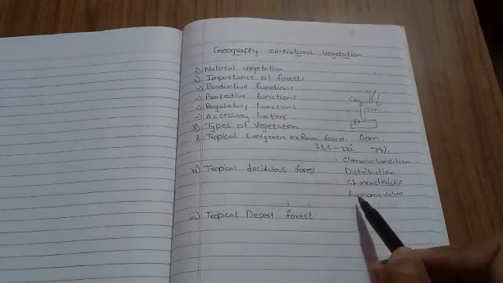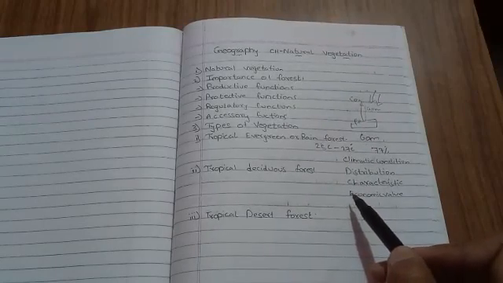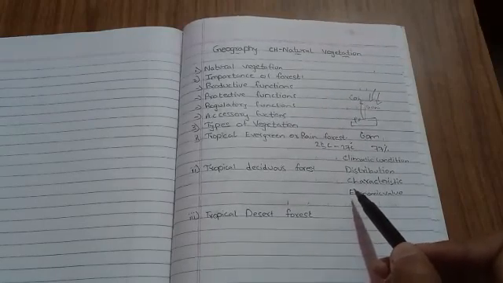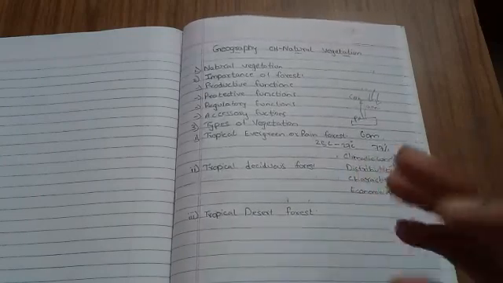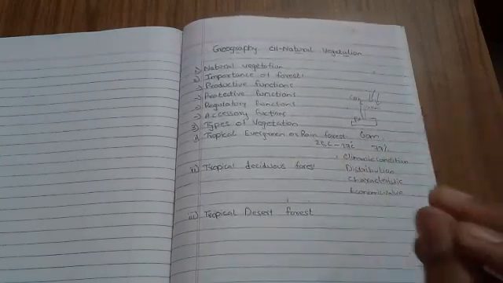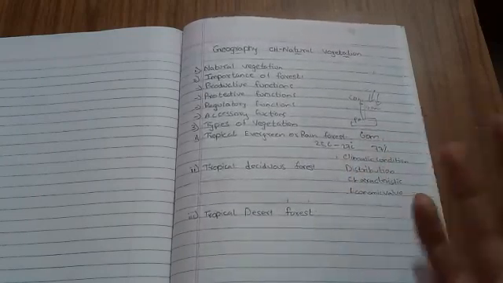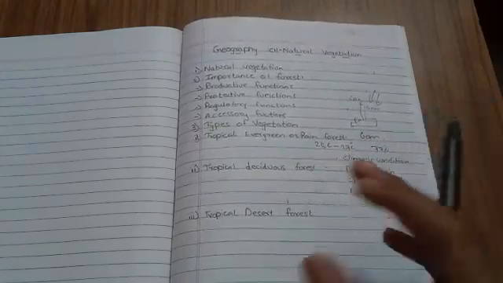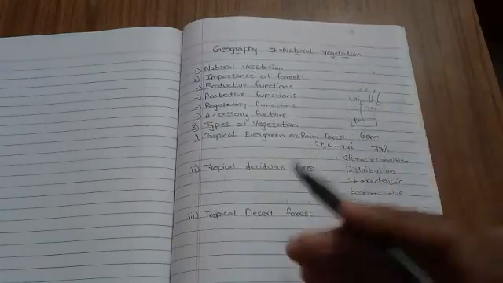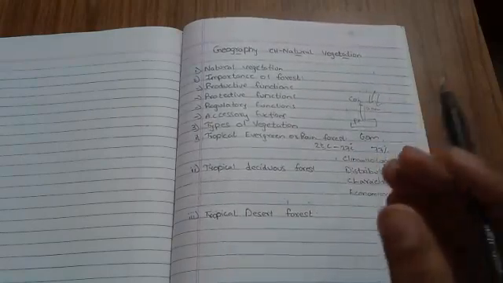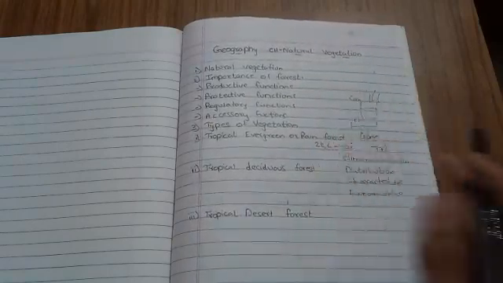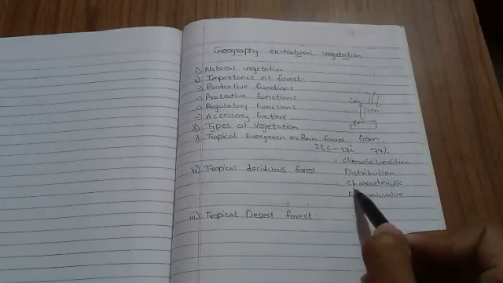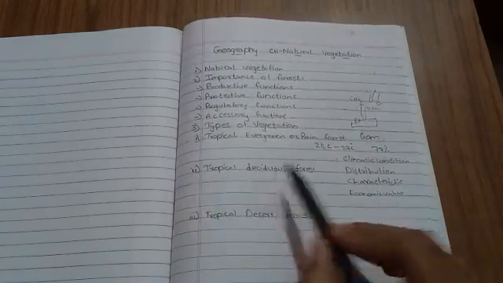Now moving to the economic value. Tropical evergreen rainforests produce various plant species of high economic value. The timber produced is hard, durable, and fine grained here. But although there is much production of plants, there is a shortage of transport here. We also completed economic value. Now moving to the tropical deciduous forest.